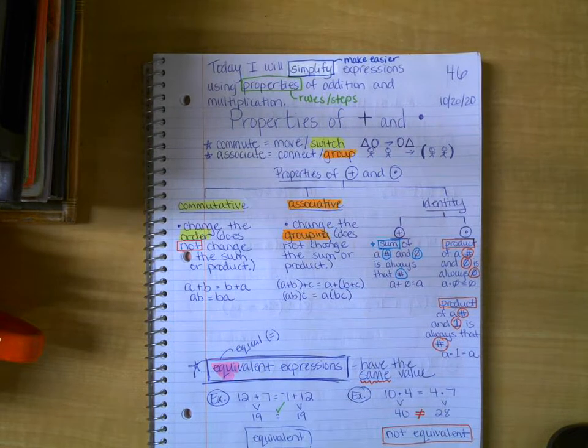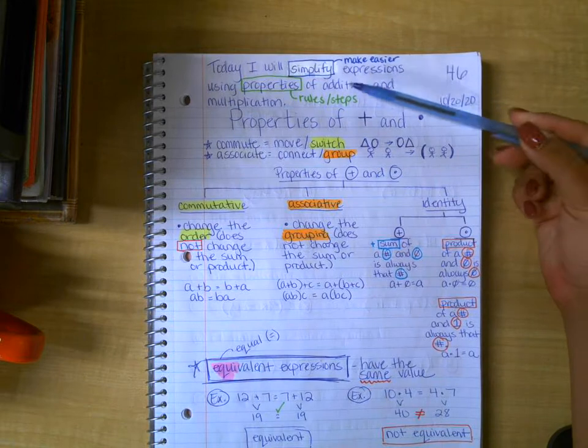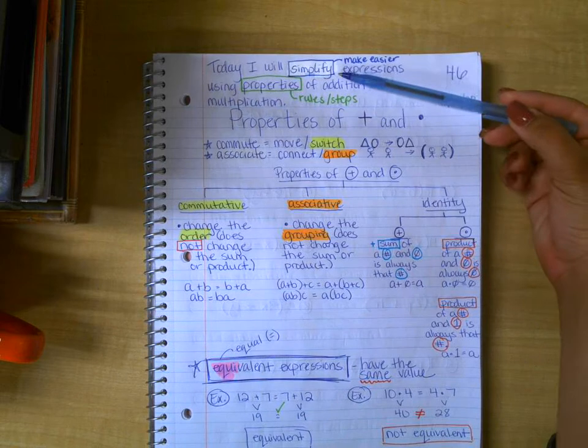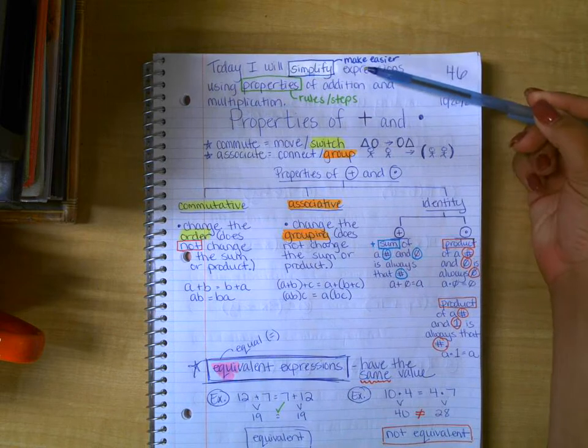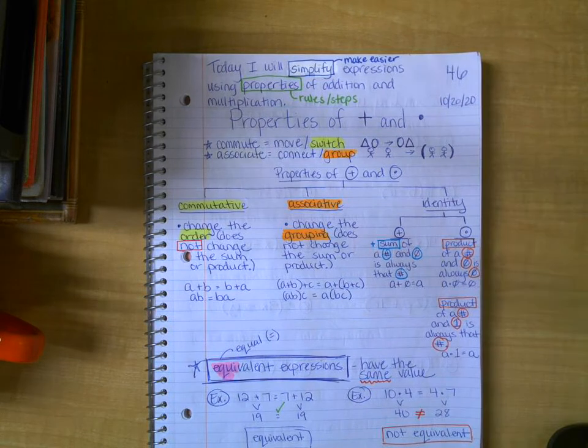So these are the names of properties that you have all actually used in the past. You've never just named them before. As we mentioned in our meet today, our objective is that we are going to simplify expressions using properties of addition and multiplication. Remember, simplify means to make something easier or more simple. And these properties are basically rules or steps that we take in order to simplify the expression.